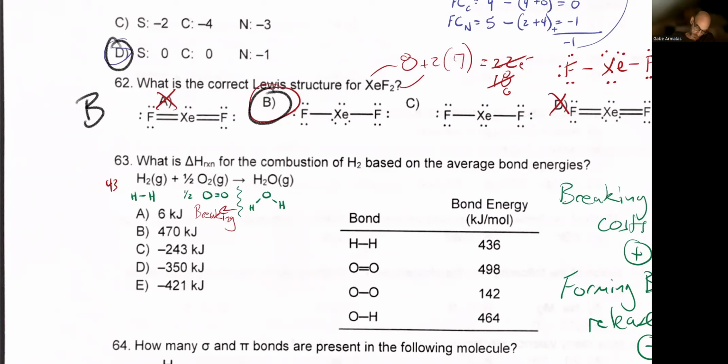Let me see, how am I going to do this? There's not a ton of space here, so let me do it this way. Hydrogen-hydrogen is equal to 436, and we're just breaking one of those. Next, we're also going to be breaking, because the half is out front, that oxygen-oxygen double bond, which is 1/2 of 498.